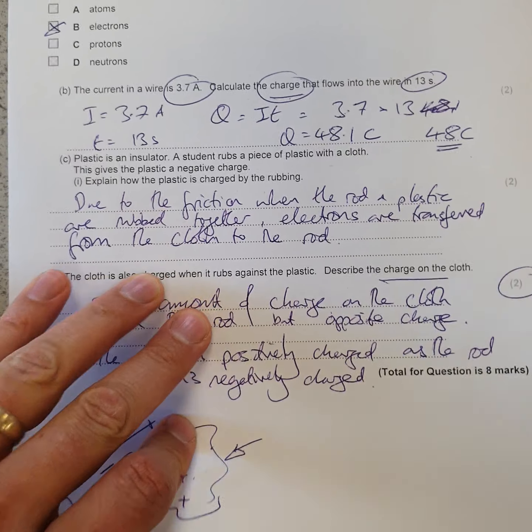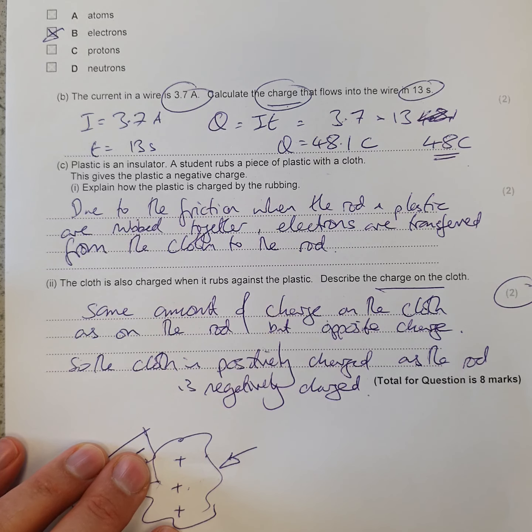So I think that's our sheet. Yes, it is. That's electricity completed. Hurrah.